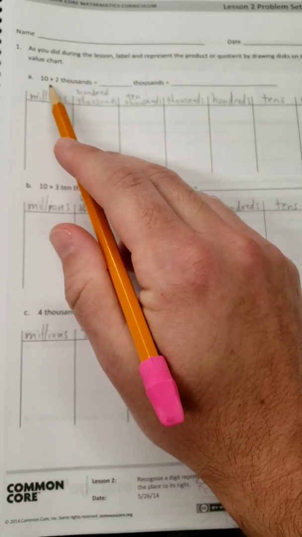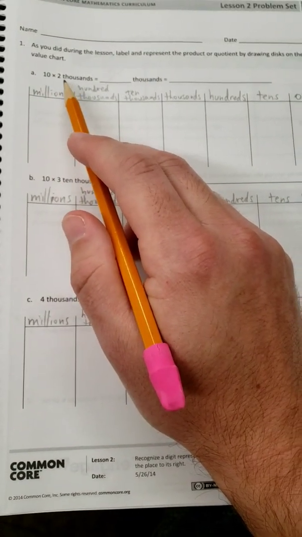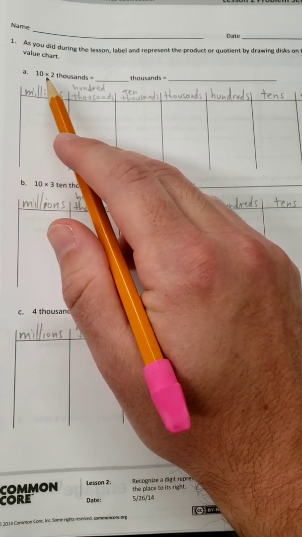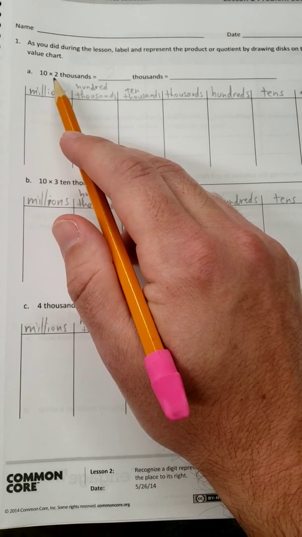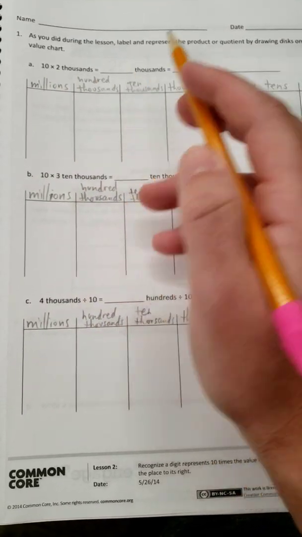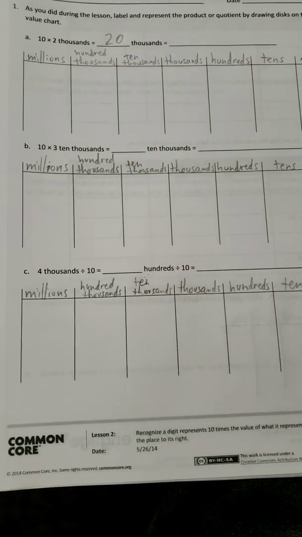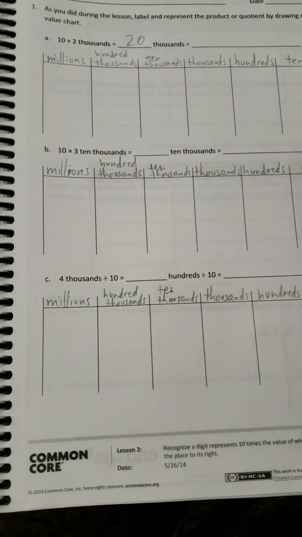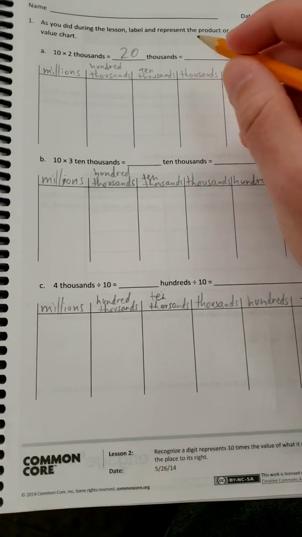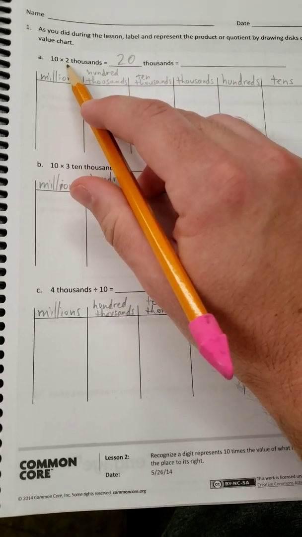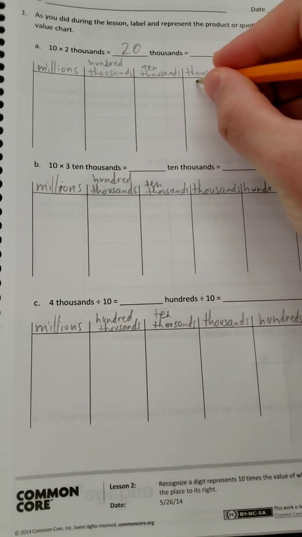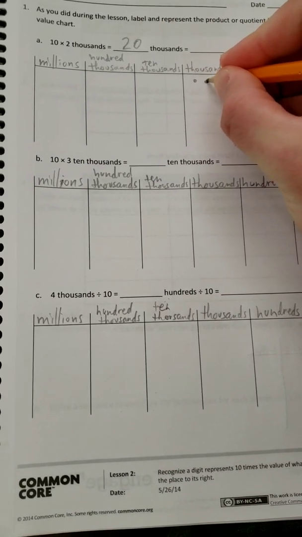So here, 10 times 2 thousandths. I know that 10 times 2 is 20, so 10 times 2 thousandths is going to get me 20 thousandths. Okay, and we're going to show this here. We're going to start with the thousandths. So how many did we start with? We started with 2 thousandths. So I'm going to make 2 dots here in the thousandths place.